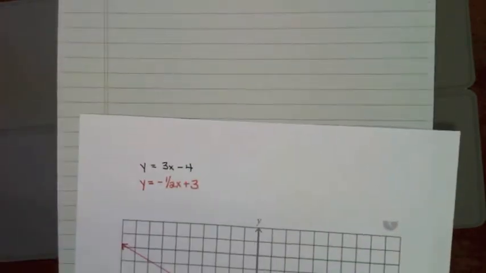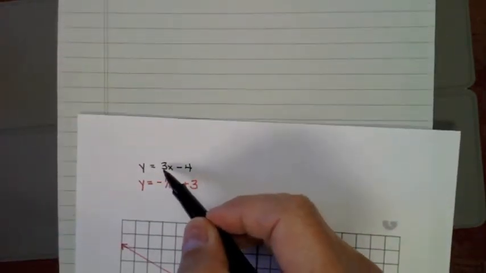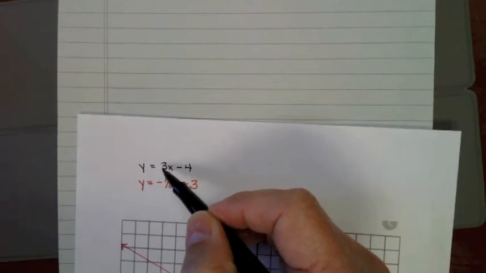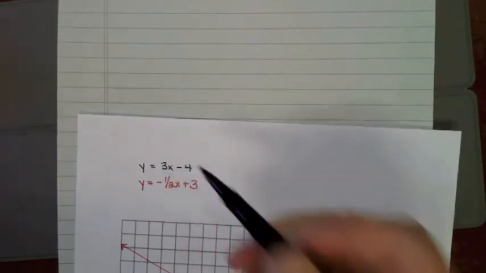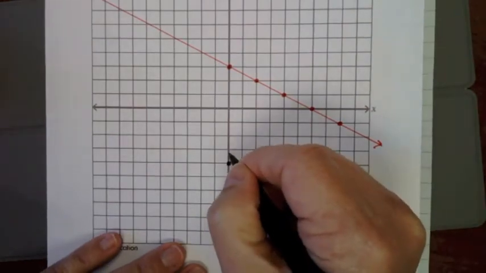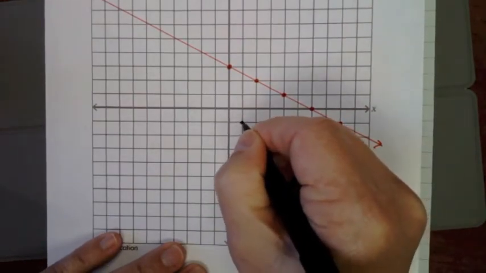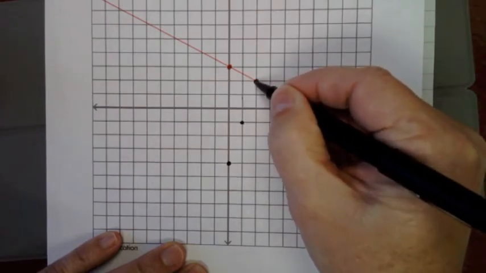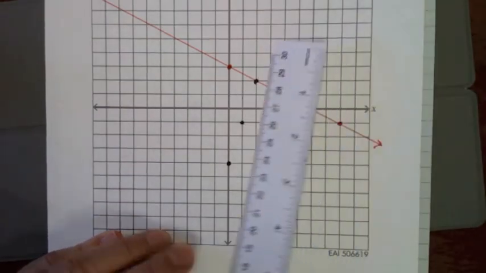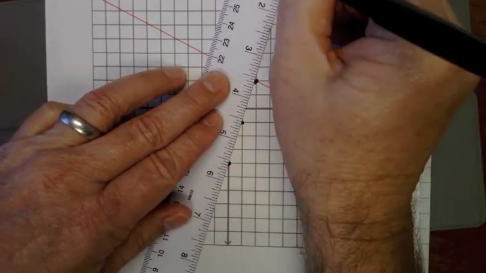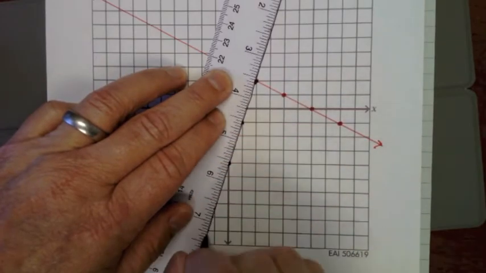My slope for the black line is 3. Remember, most of the time, to use the slope, it needs to be written as a fraction. How do I write 3 as a fraction? That's 3 over 1. That means I need to go up 3 over 1. And that's what I'm going to do from this point right here. I'm going to go up 3, 1, 2, 3, over 1. I'm going to do it again. Up 3, 1, 2, 3, over 1. And look, those two lines intersect at that point right there.